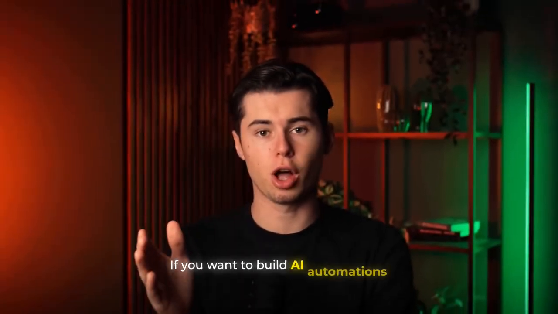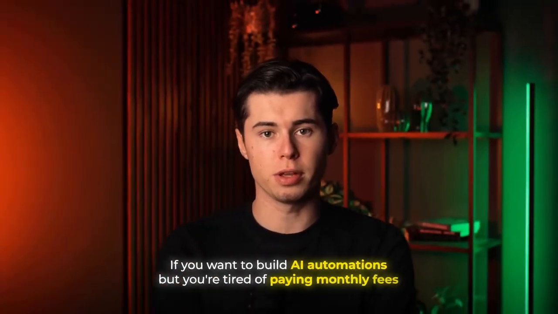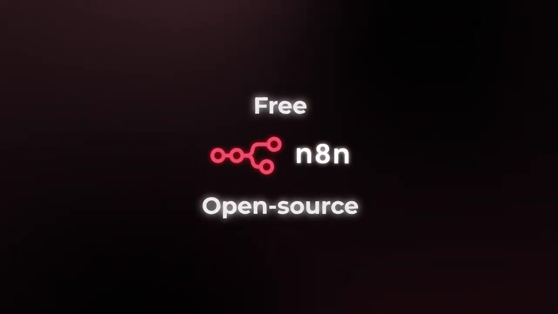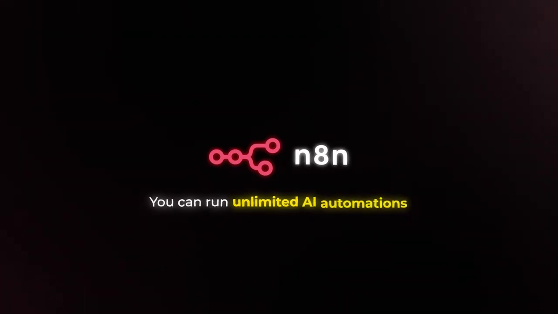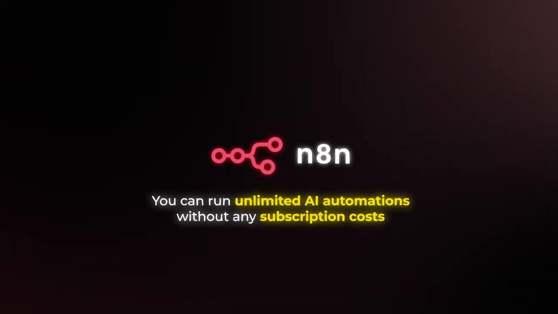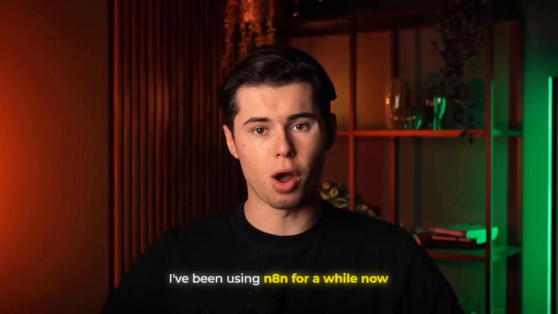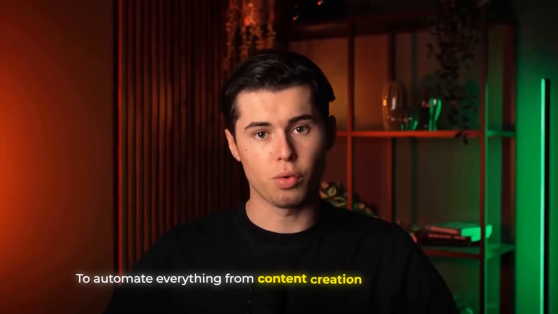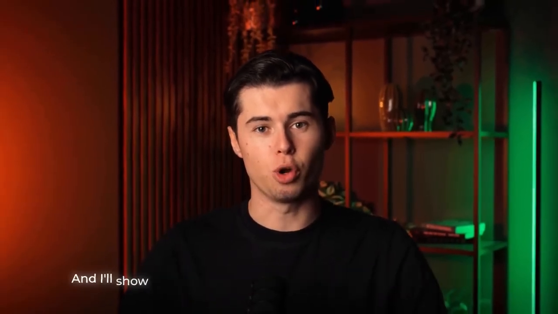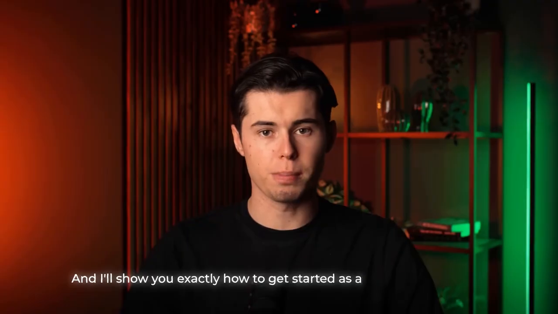If you want to build AI automations but you're tired of paying monthly fees, then you're in the right place. Most people don't know that N8N is completely free and open source, which means you can run unlimited AI automations without any subscription costs. I've been using N8N for a while now to automate everything from content creation to lead generation, and I'll show you exactly how to get started as a complete beginner.